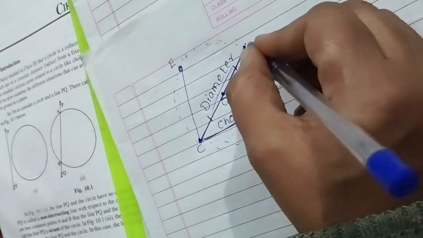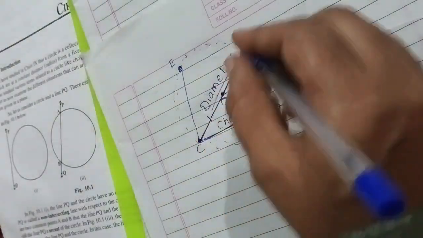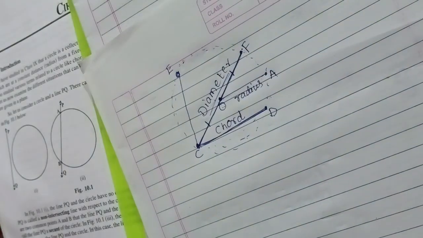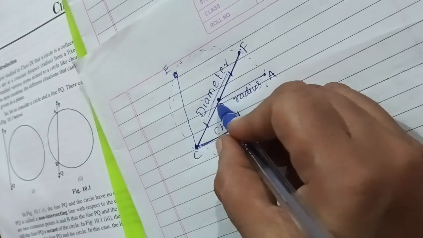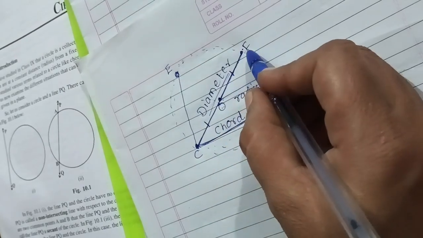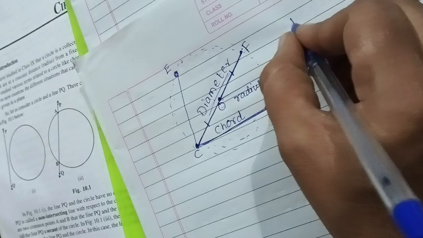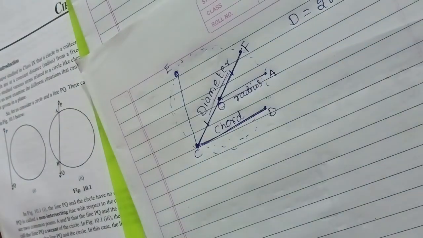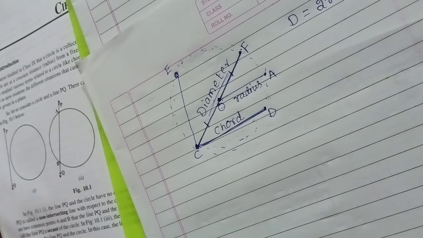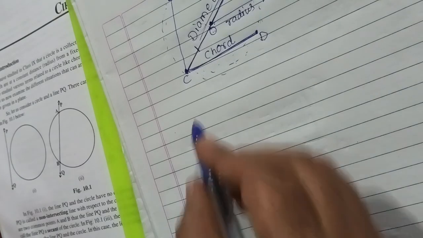In a diameter there are two radii, which are OC and OF. So diameter we can write as 2 times the radius. Understood? Okay.